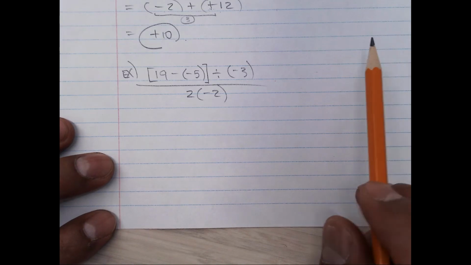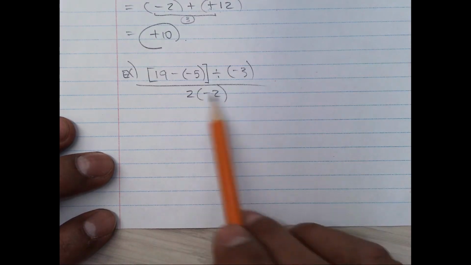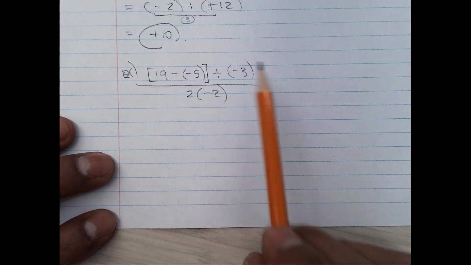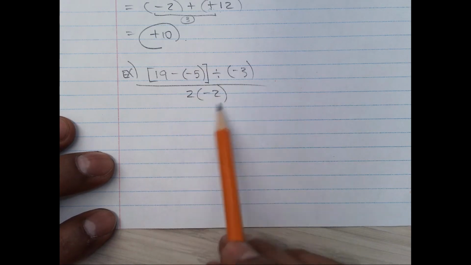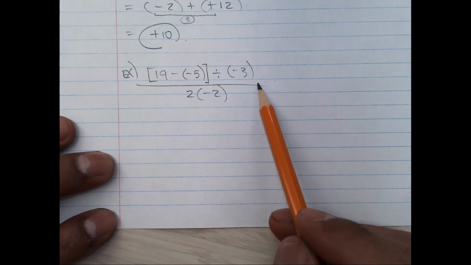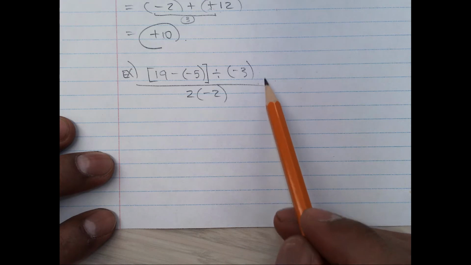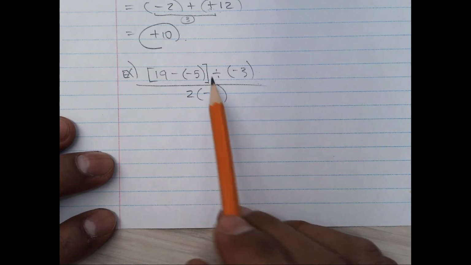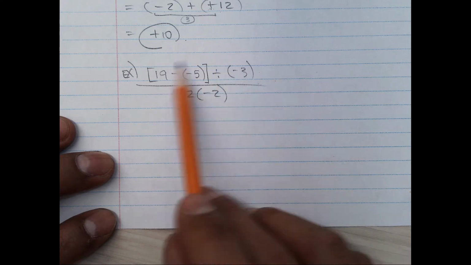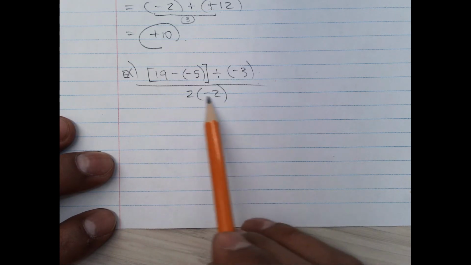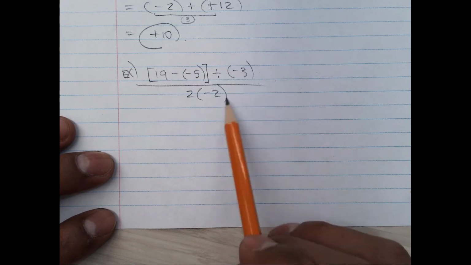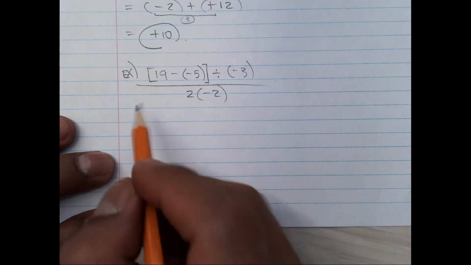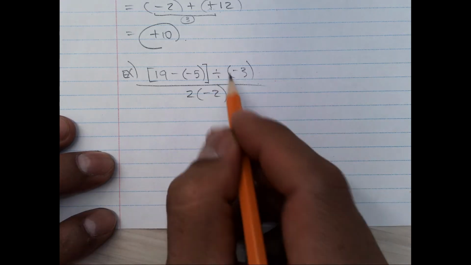But the rule for this kind of equation is do all your operations in the top, do all your operations in the bottom, and then finally this line is actually divide, the top divided by the bottom. Okay, so that's what we're going to do. We're going to do all the operations there, finish this off, then solve this, and then finally divide the top and the bottom. So the division of the top and bottom will be last.